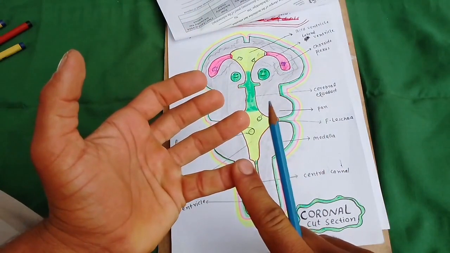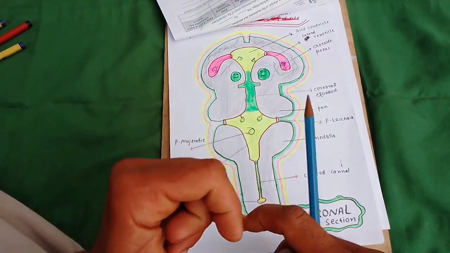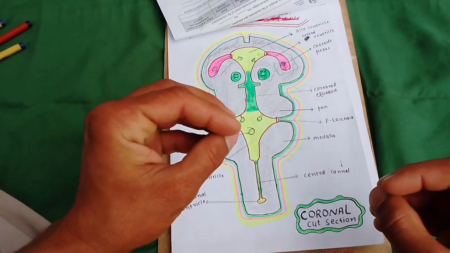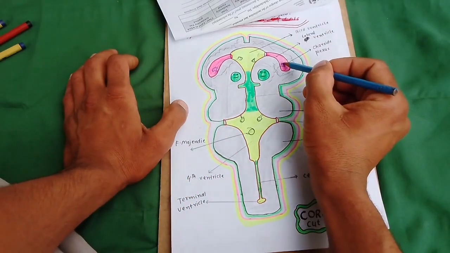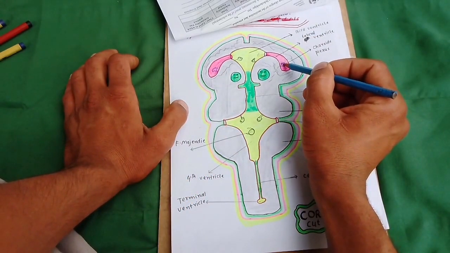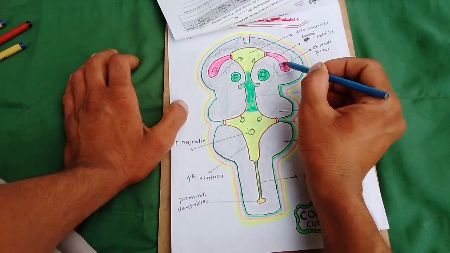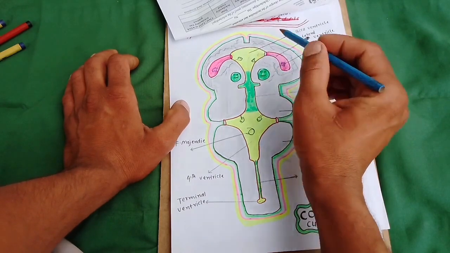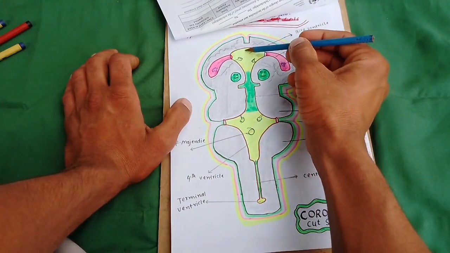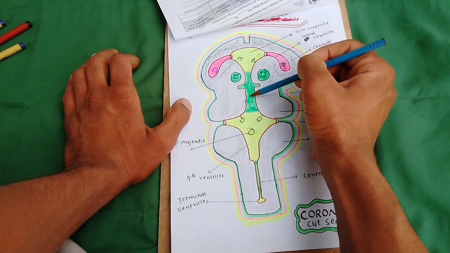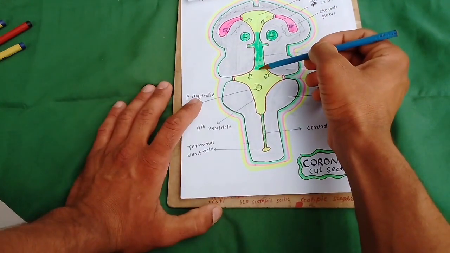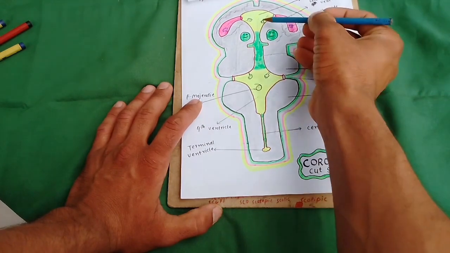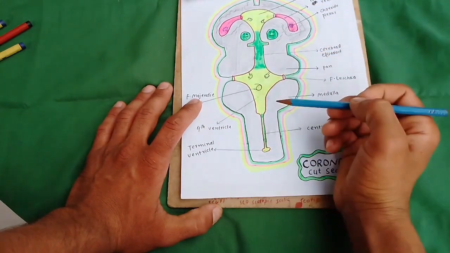What is the circulation of the cerebrospinal fluid? The circulation starts from the formation point, the choroid plexus. When the choroid plexus produces cerebrospinal fluid, it goes from the lateral ventricle to the third ventricle, and from the third ventricle to the cerebral aqueduct. From the cerebral aqueduct, the fluid goes to the fourth ventricle, which also produces its own cerebrospinal fluid.